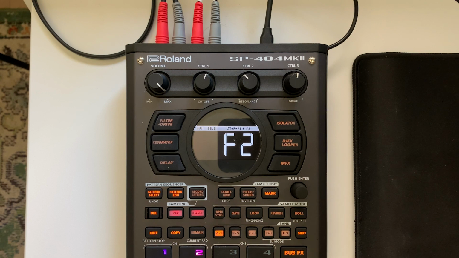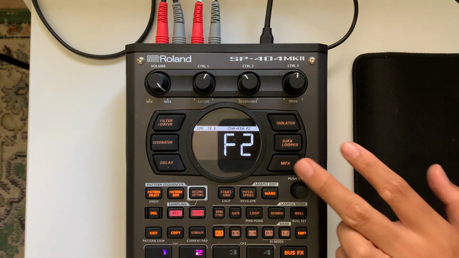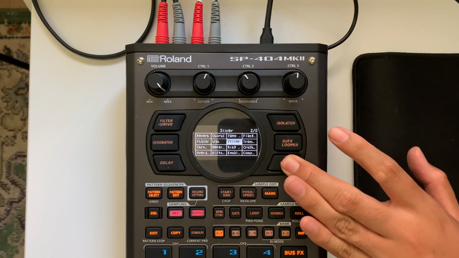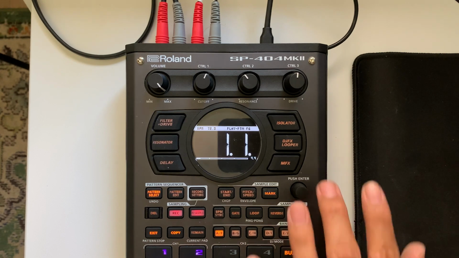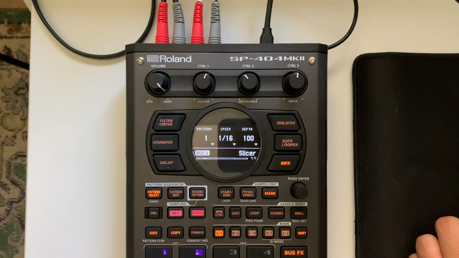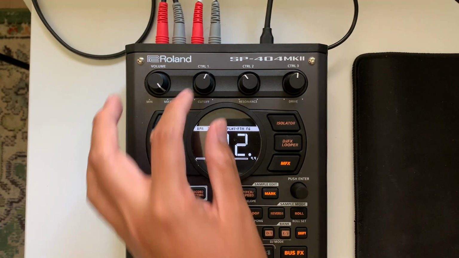All right, so the next effect that we have here is called slicer. What it does is take the sound and it basically sounds like it's slicing it up into a bunch of small pieces, and it creates almost like a backing phrase that's being played. So this will be the third one in the second row. And let me play the beat. You can kind of hear it right there.